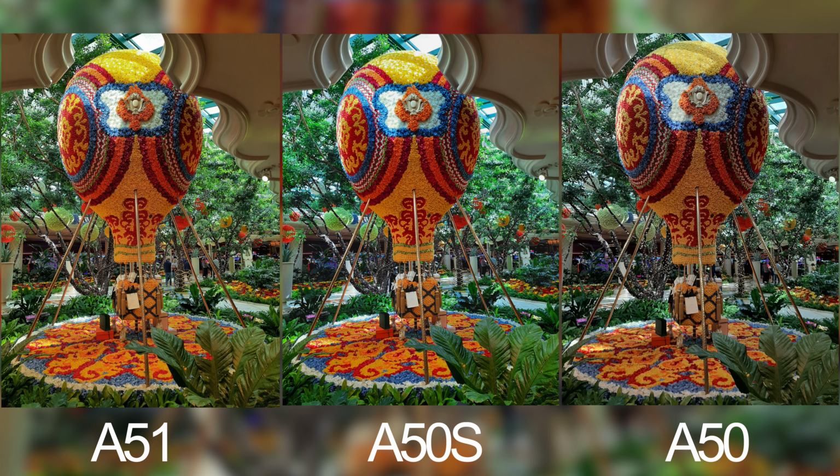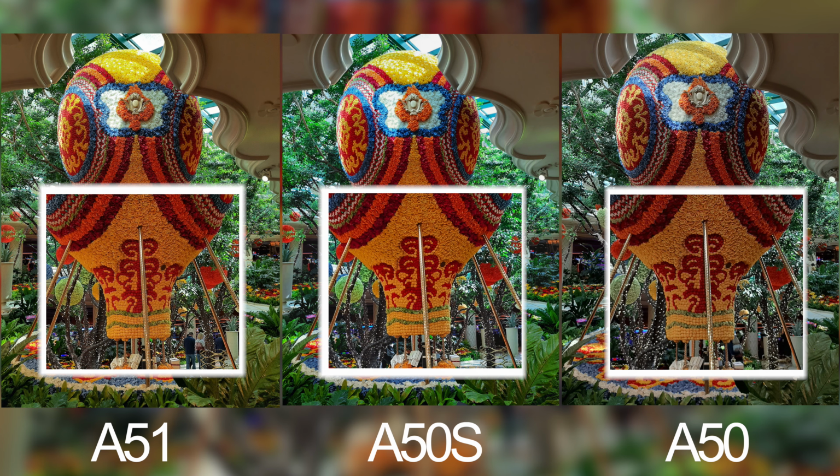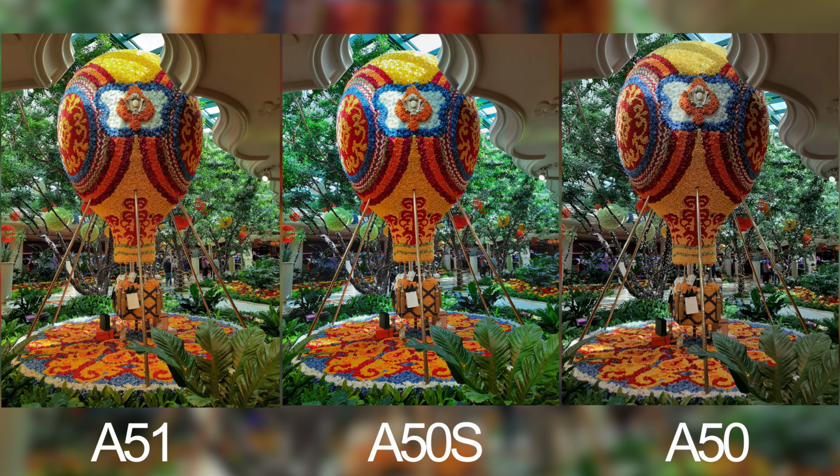I'm going to talk about a couple of these and then I'll let the video play out a bit so you can analyze them for yourself. But with this first picture here, and really through most of these samples, I noticed just a couple consistent things. First off, dynamic range is better overall on both the A50S and A51 when compared to the standard A50. I think each picture has comparable detail, but again, I might favor the A50S and A51 equally over the A50.